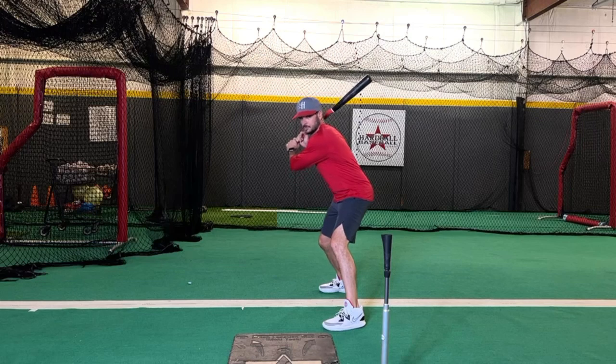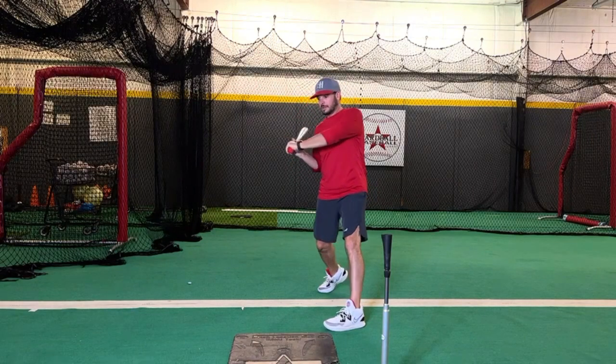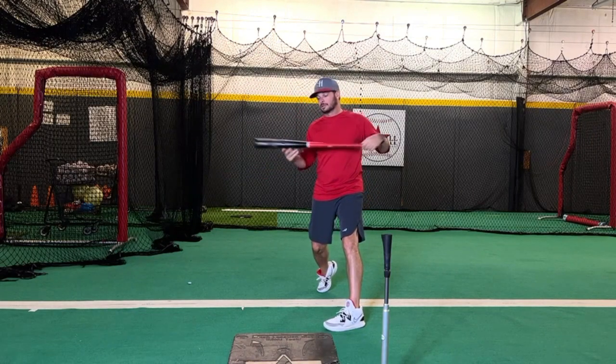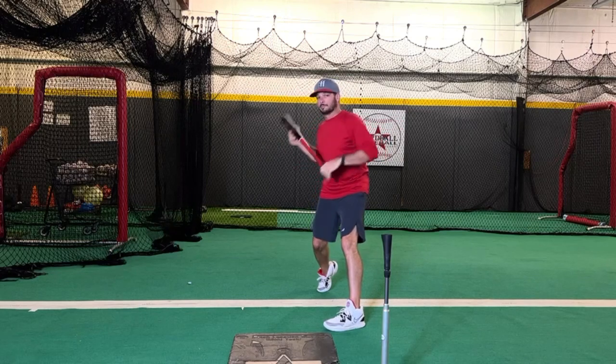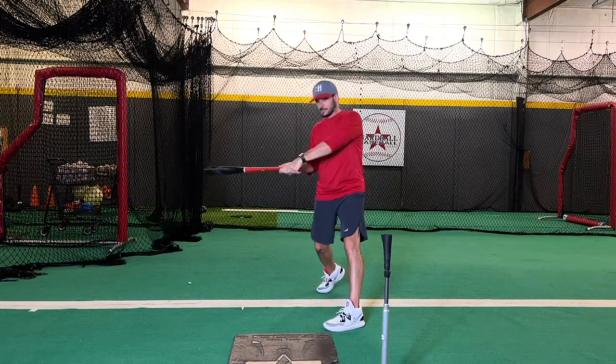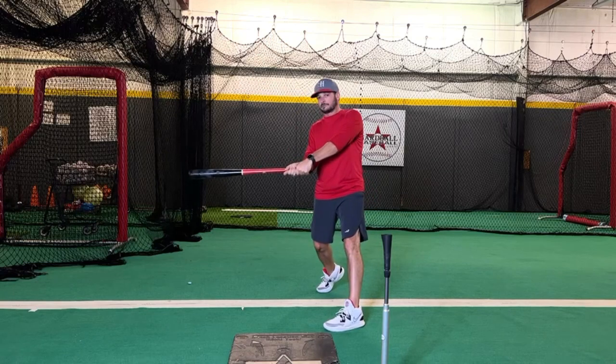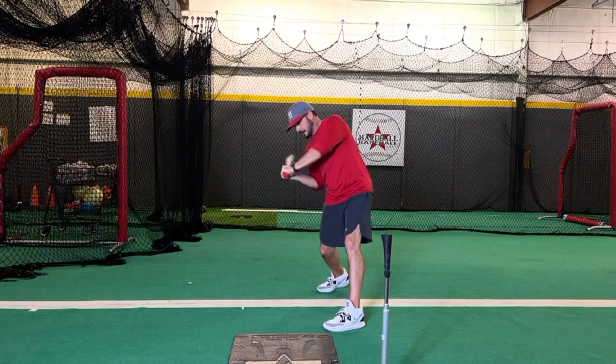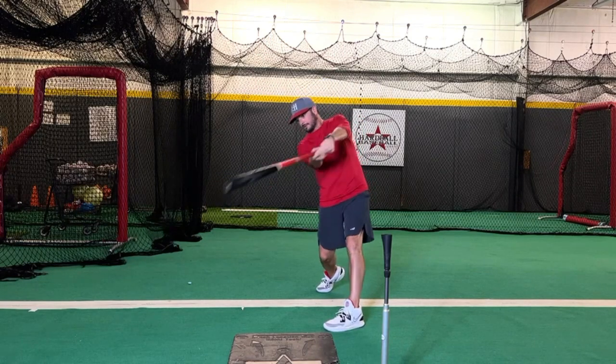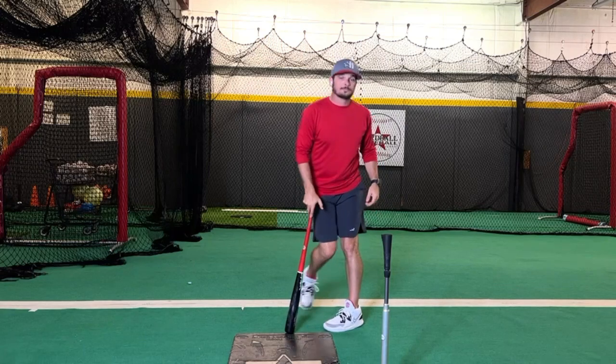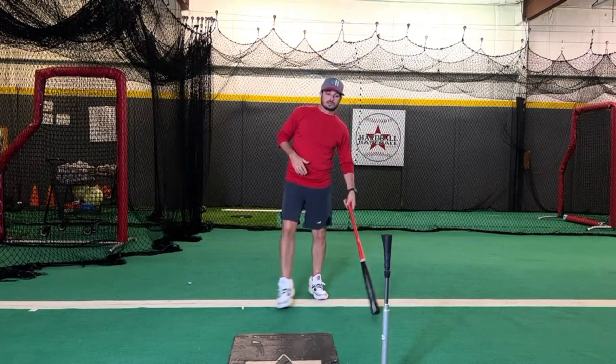Once we get into the swing, if that posture changes, so if I'm down here and then I start to swing and my posture comes up, everything now is going to flatten out. Your shoulders and the barrel are going to start to match up, and we don't want to come up and get it flat. We want to be able to stay down and have this nice clean path through the zone.